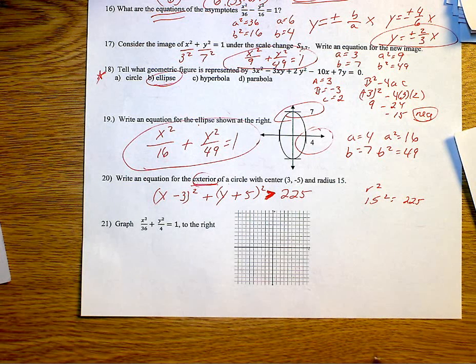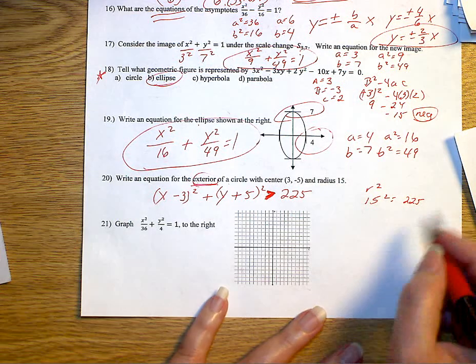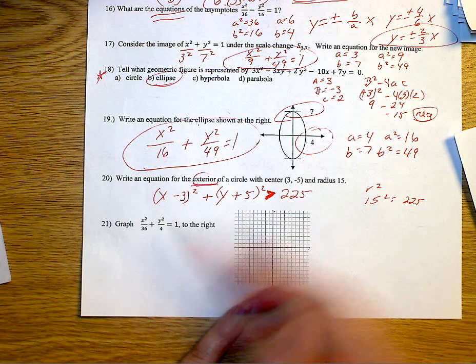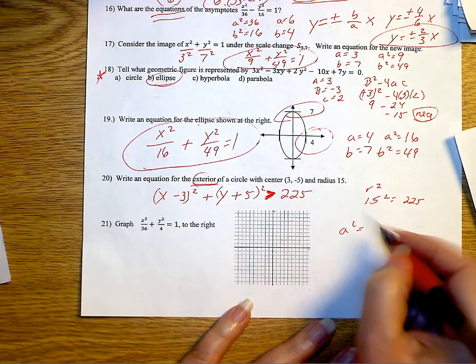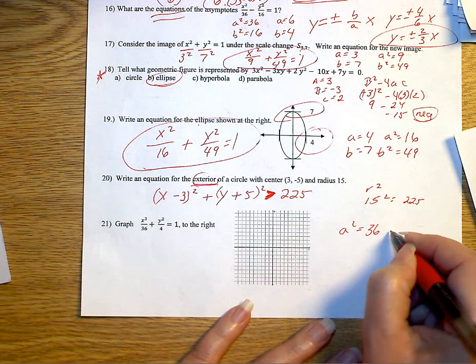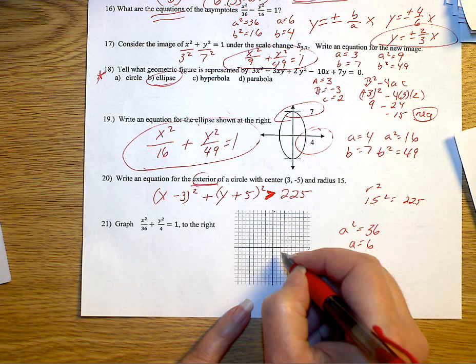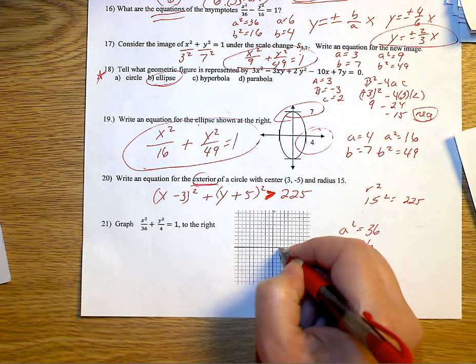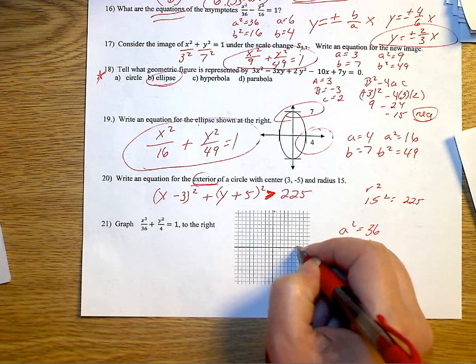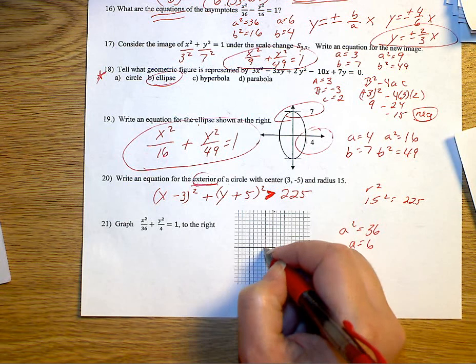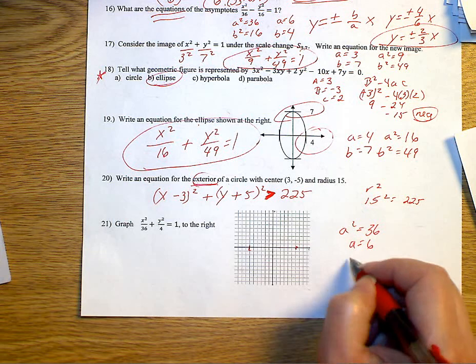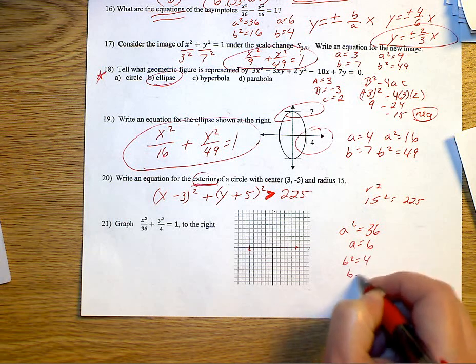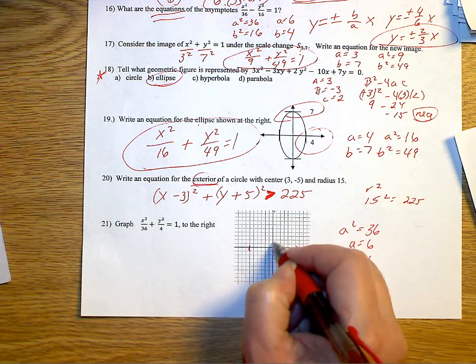And my last one, I actually got through all of them. Last one, a squared is 36. So that means a is 6. So it's going to go out 6. And then b squared is 4, so b is 2. So it's going to go 2.